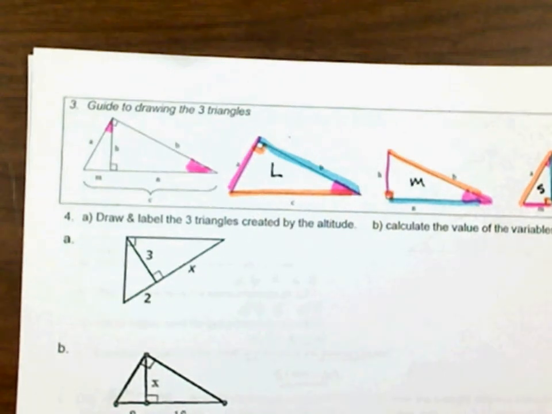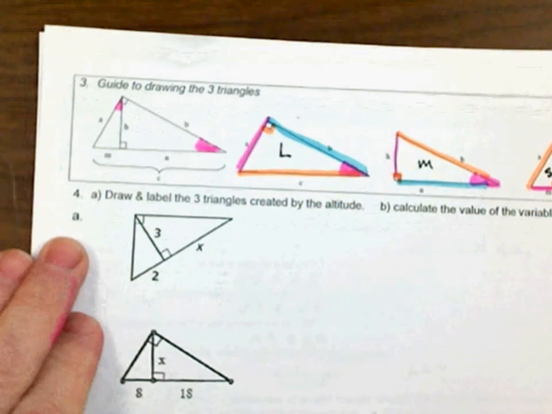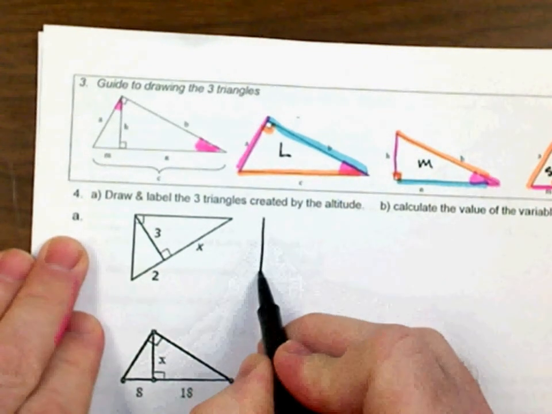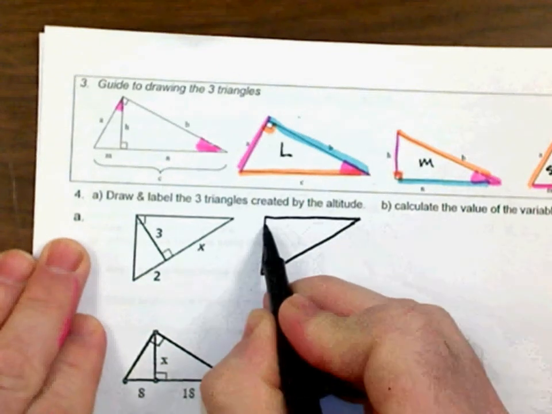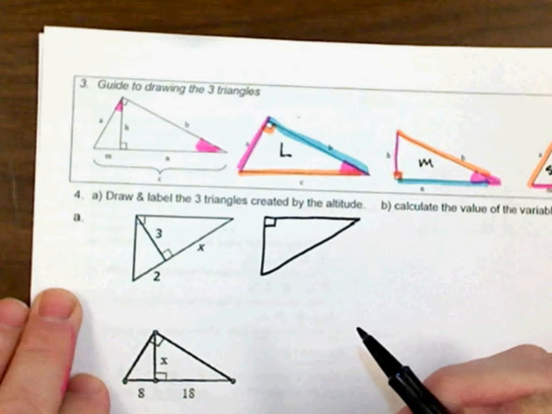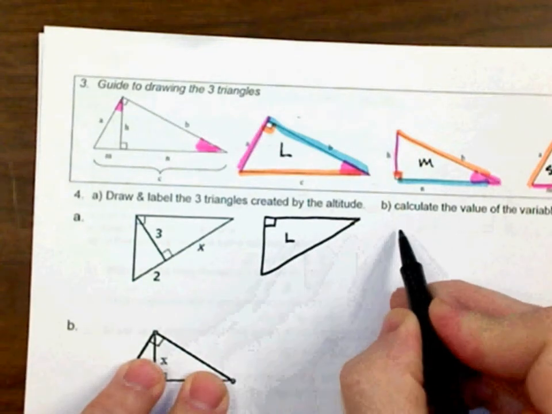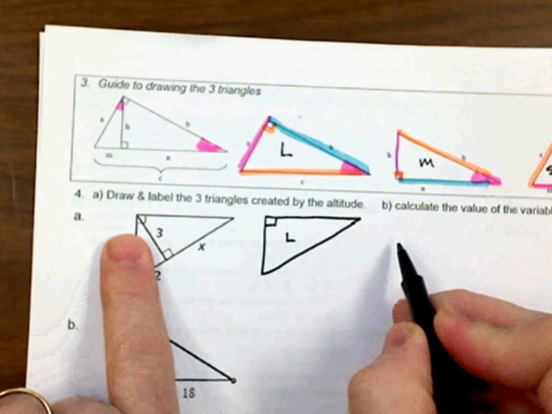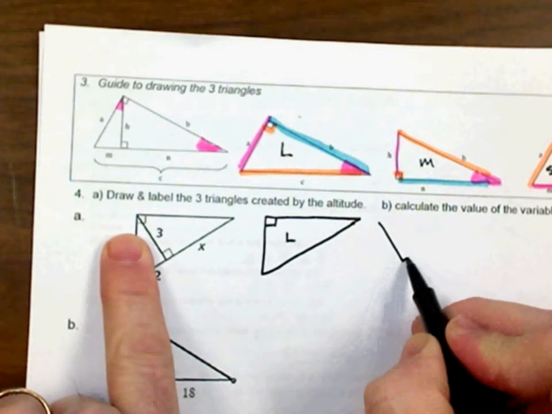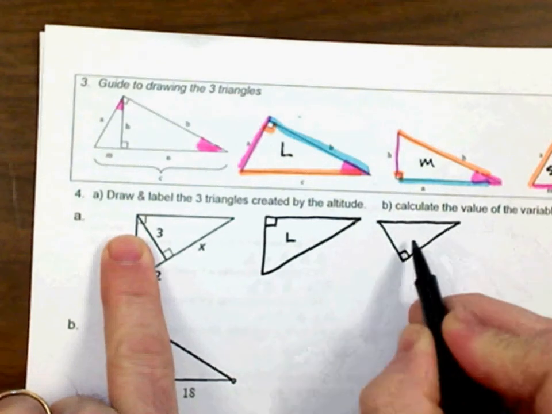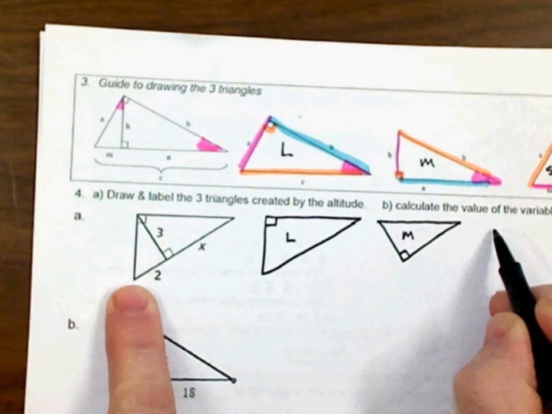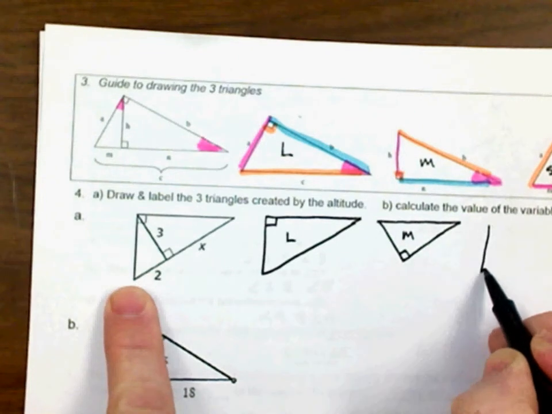First step always is to redraw the triangles. So very first problem, we're going to redraw this, and I'm going to be careful to put it exactly the way I see it. This being the right angle, and then I'll redraw the medium-sized one like this, this being the right angle. And there's my medium-sized one. And then I'll draw the small size one, like this. Okay, there's my small one.